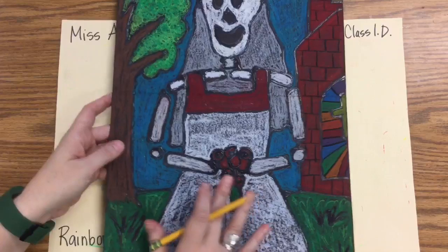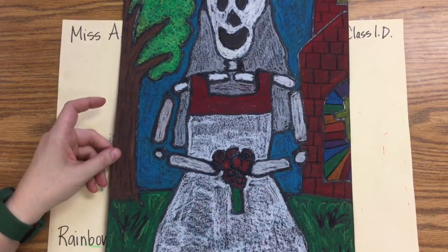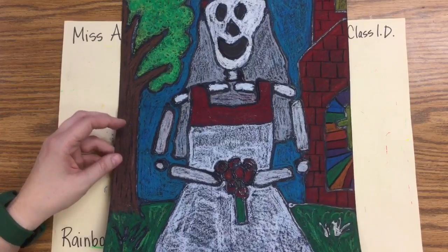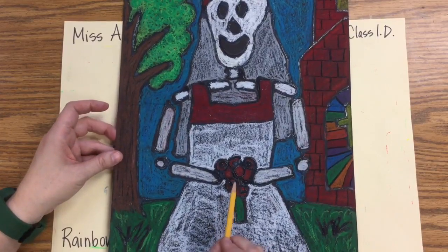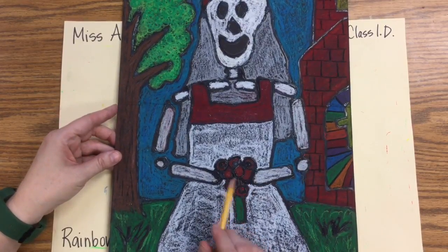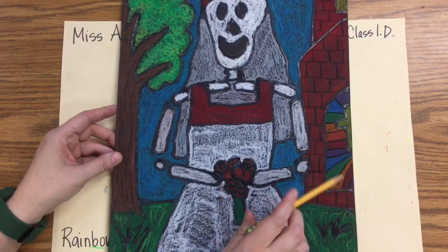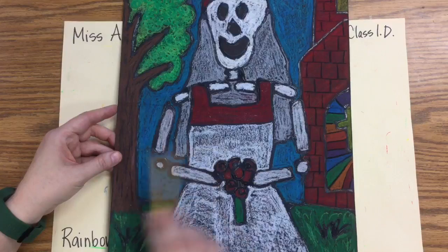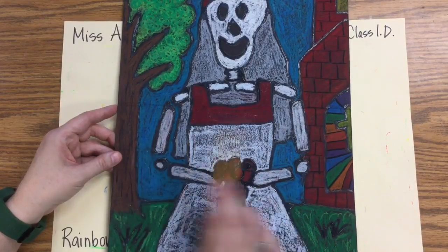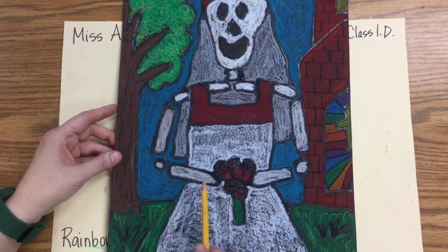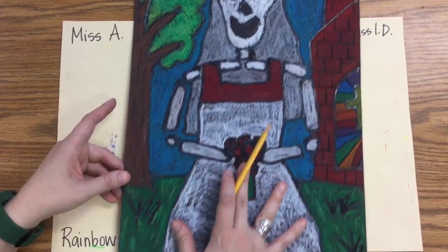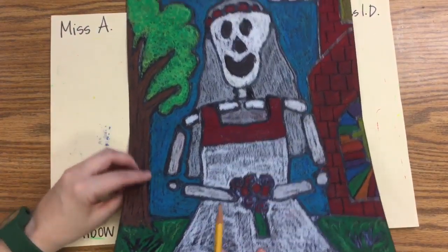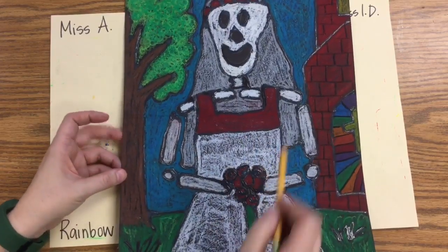This is a different picture that I pulled out that I had done in previous years. Since it's closer to Halloween, this might be something you want to do. This was a skeleton picture, so I drew the skeleton as a bride, and the church is in the background, and the trees kind of in the middle ground. Well, these are probably more middle ground than background. The background would just be the sky. And the foreground is this skeleton bride.